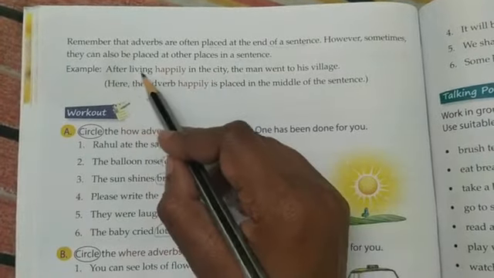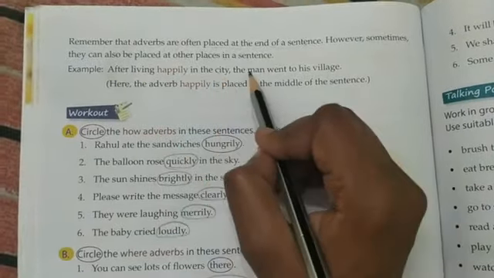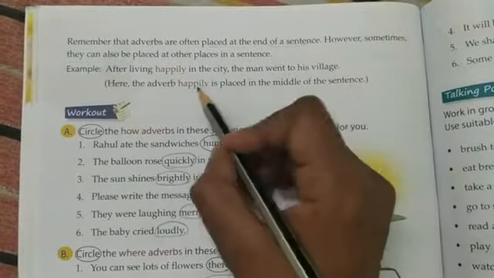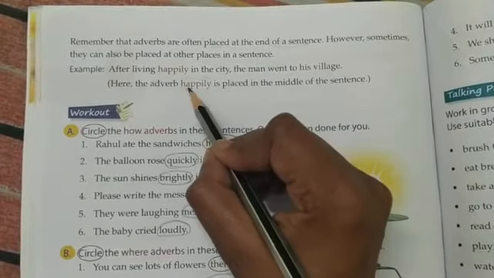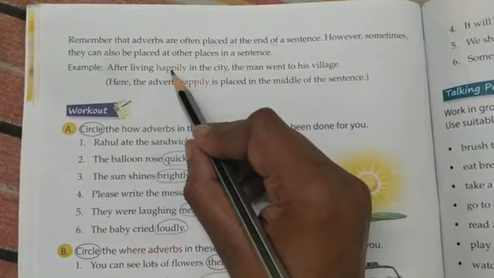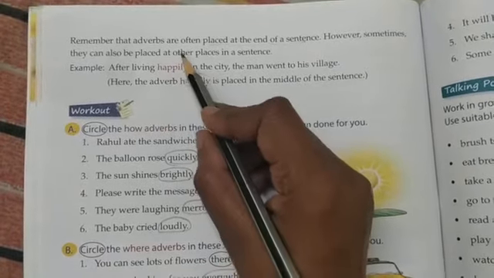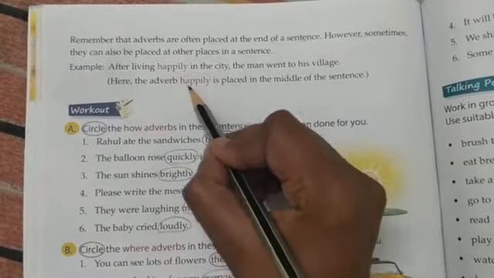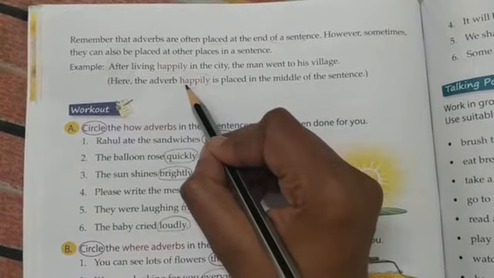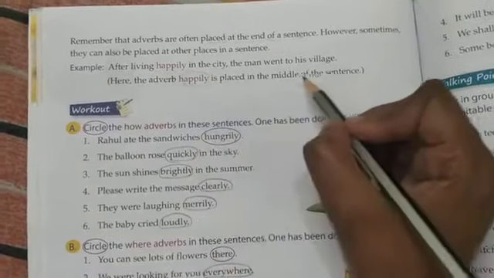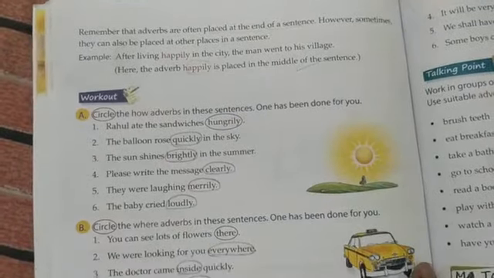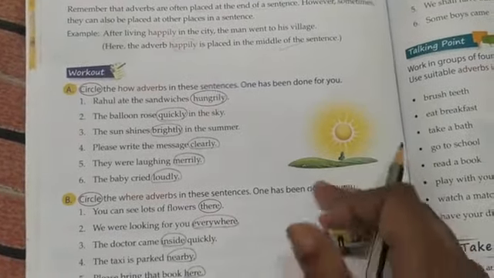For example, after living happily in the city, the man went to his village. So the word happily is an adverb, but it is put in the middle of a sentence. So it is not necessary that the adverbs will always be placed at the end. Sometimes it can change its position in a sentence. Okay, so that was the explanation. Now quickly we will do the exercise for this chapter.